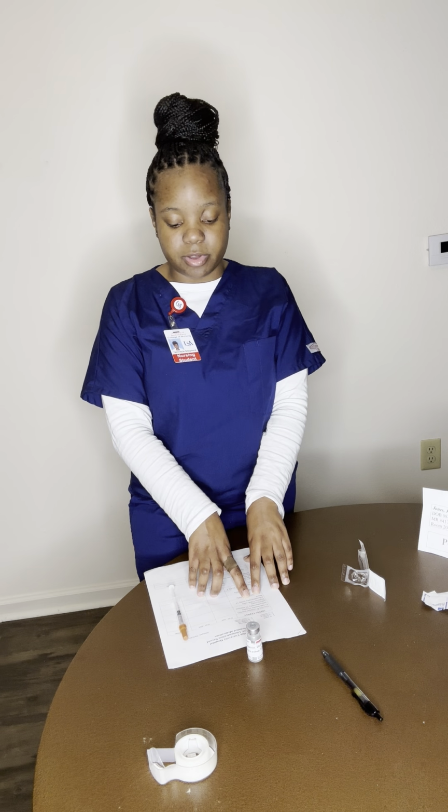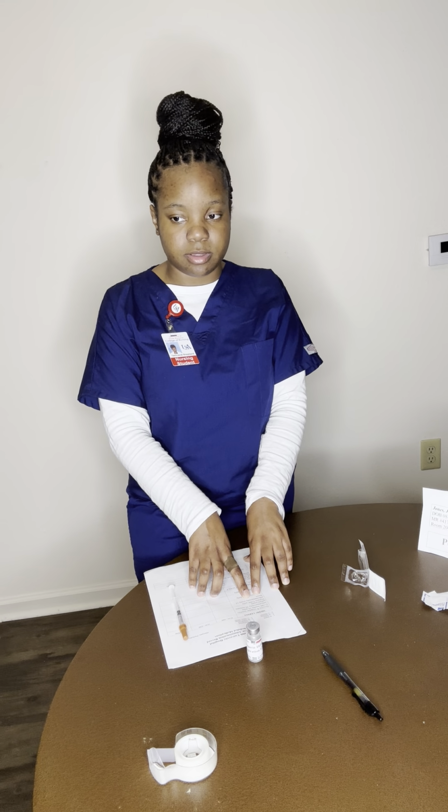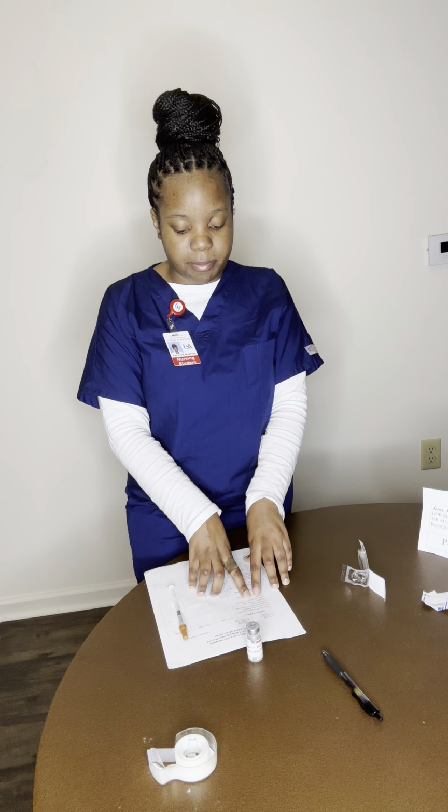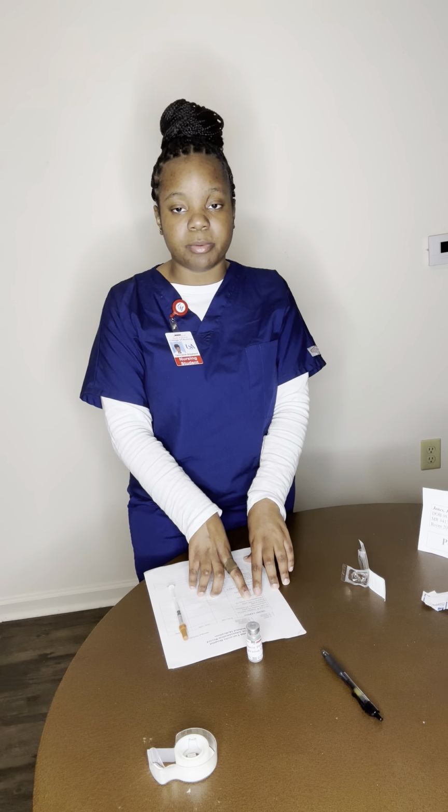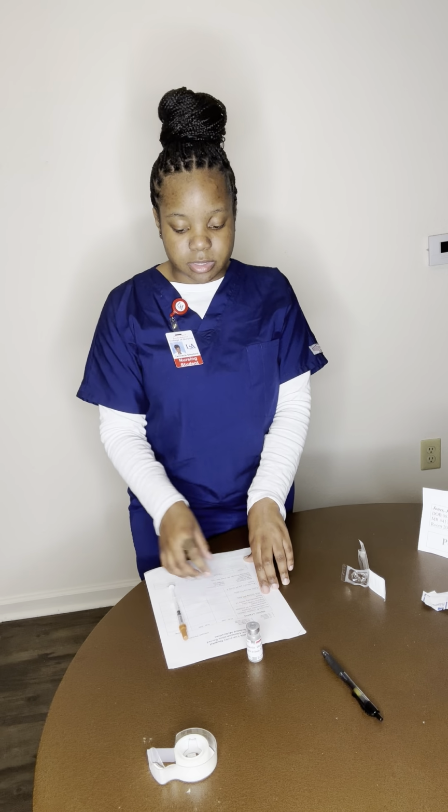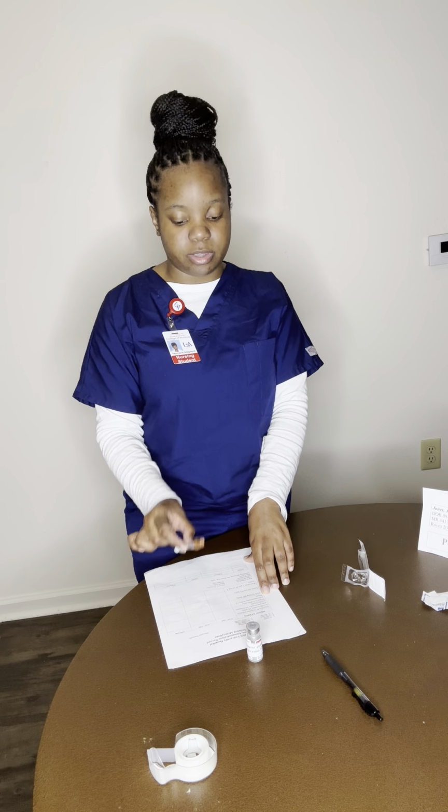So now we're going to move on to right indication. Right indication, yes. My patient is immobile, so they are at risk for blood clots. So we would give them heparin to prevent those blood clots.